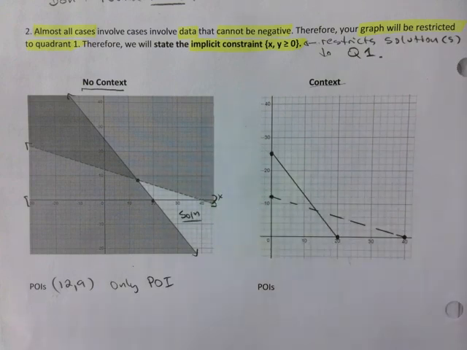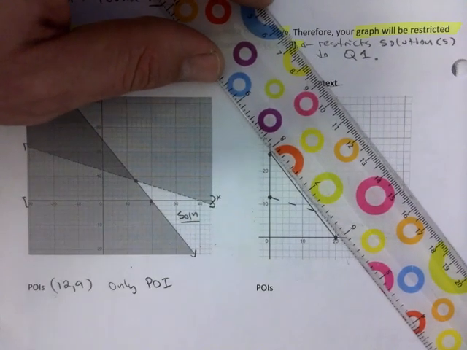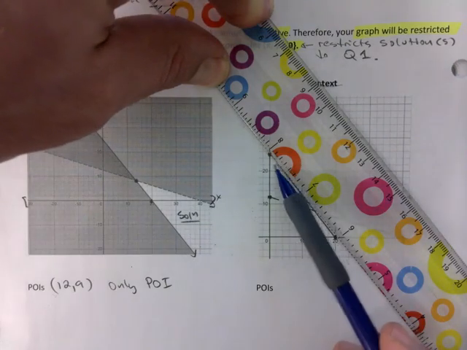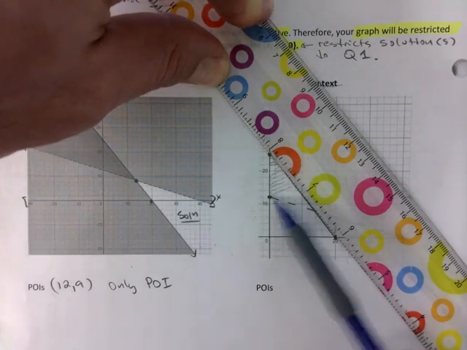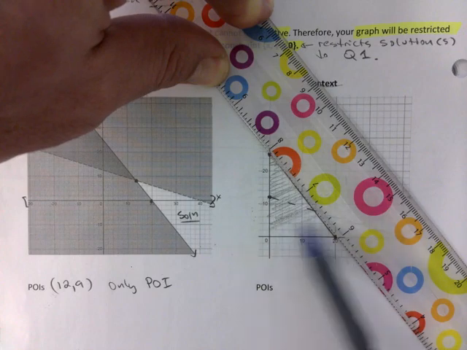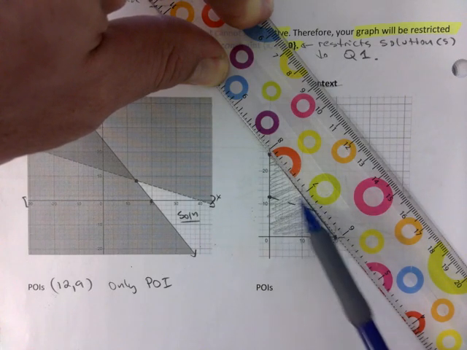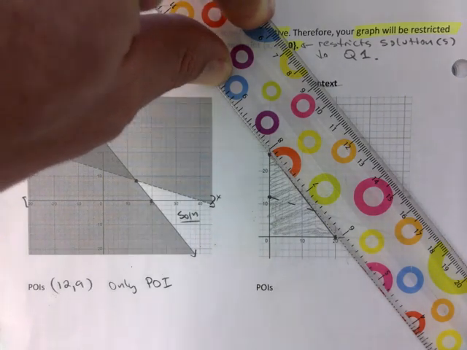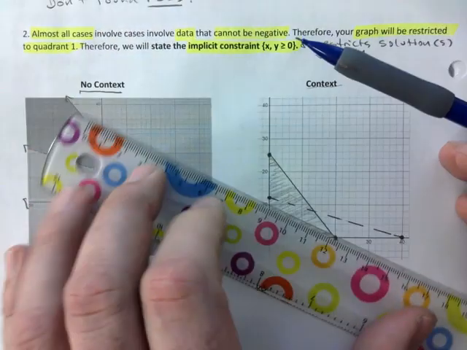And then when we shade it, we are left with this. So make sure you just shade that little section there. So that's all false. And for the dashed line, it was above, right?